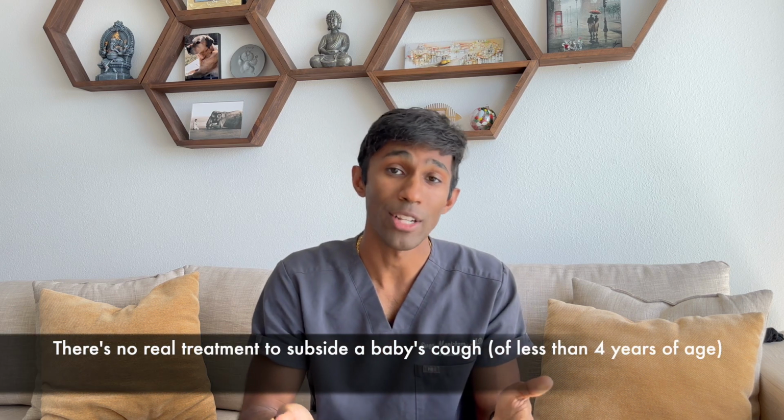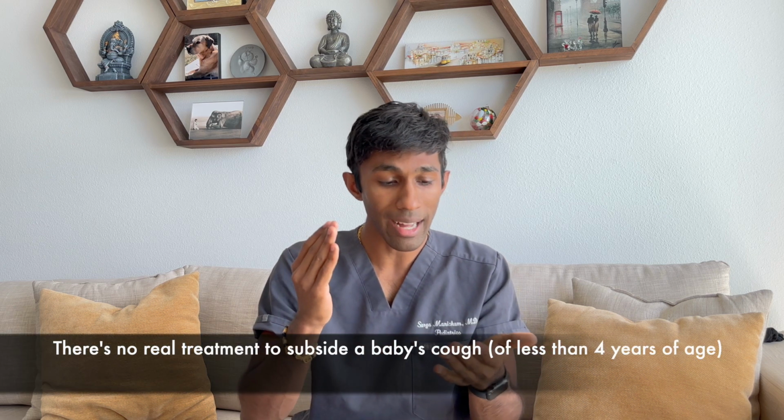To address some of the symptoms that are most commonly there for viruses, like a cough for instance, that one unfortunately we don't really have any treatment for. Some over-the-counter medications have something called dextromethorphan, but that can only be given for kids greater than 4 years of age. And so there's nothing really you can do for that cough. Sometimes parents will ask, can I give honey to my baby to help them with their cough?